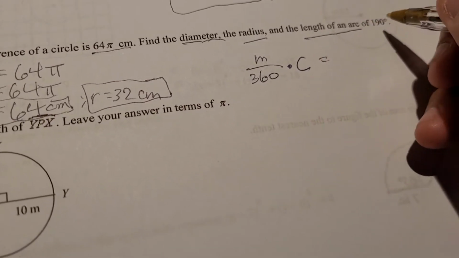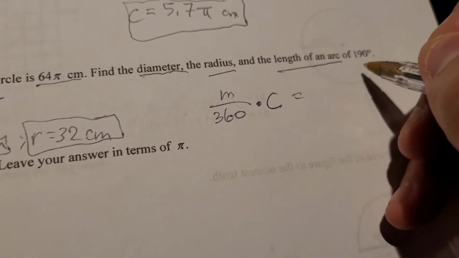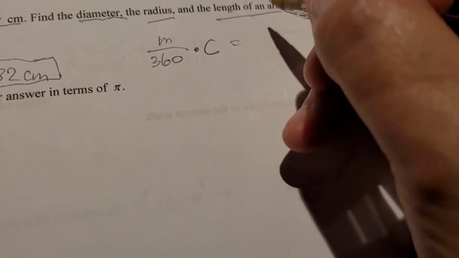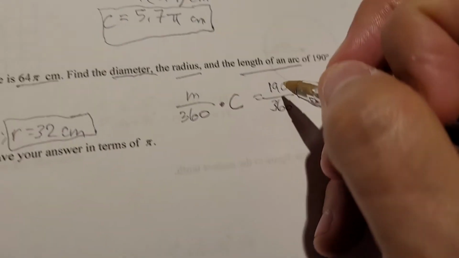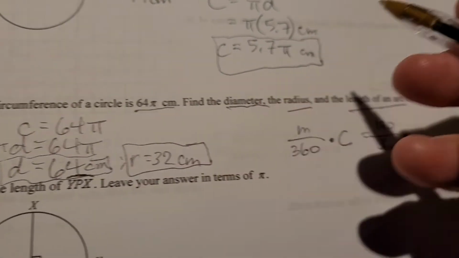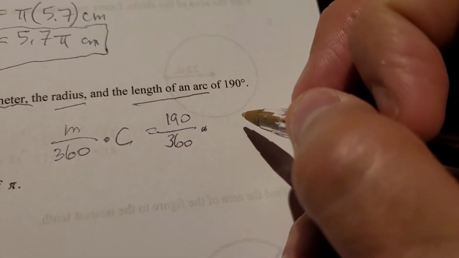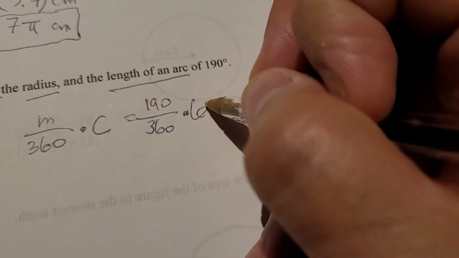So remember, we said that our angle measure is 190. So I'm just going to say 190 over 360, and then times our circumference, which they already gave us. That's 64 pi.